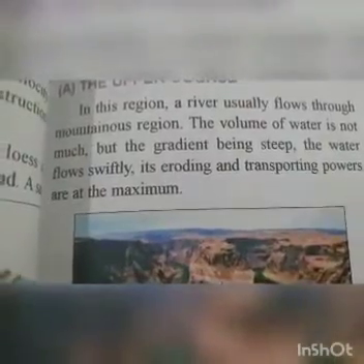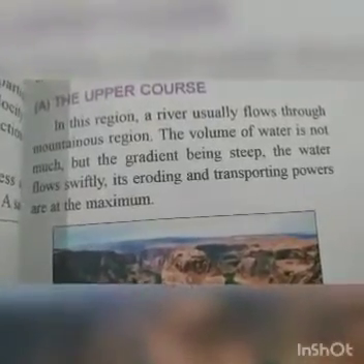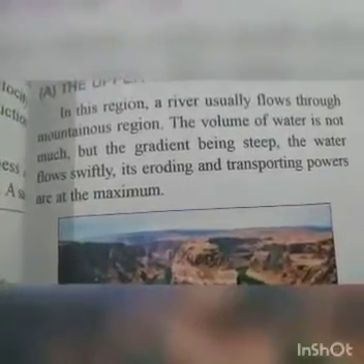Because of the gradient being steep, the water flows swiftly, right? So it erodes and transports the maximum soils or sediments in this upper course.